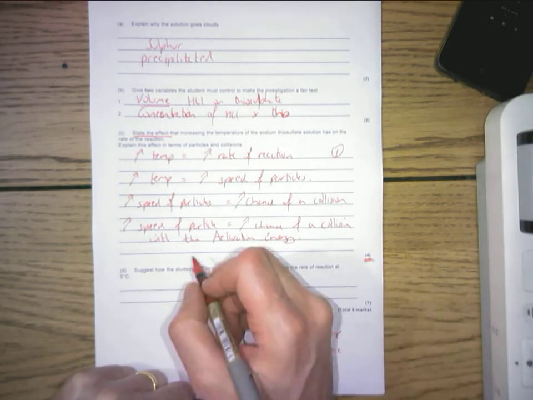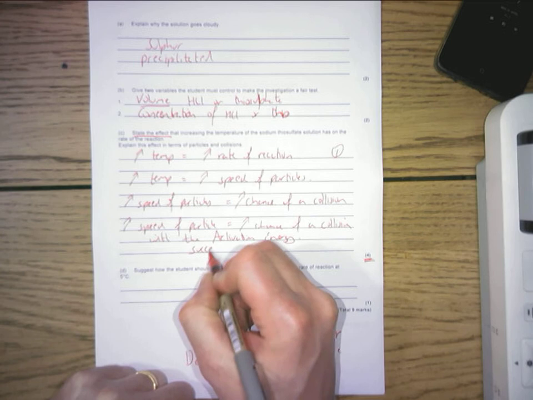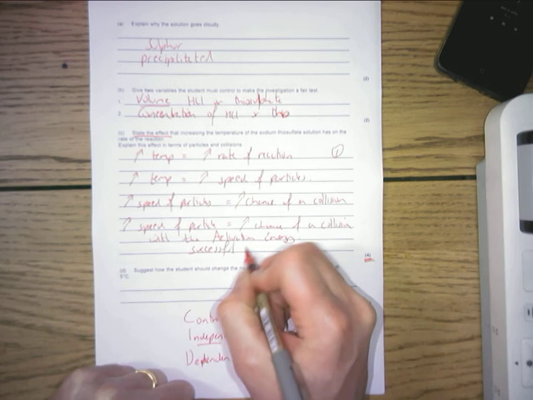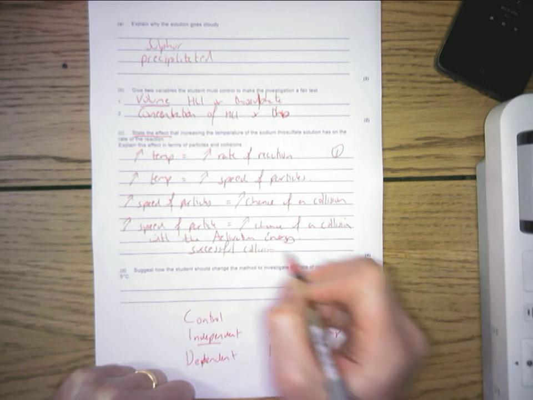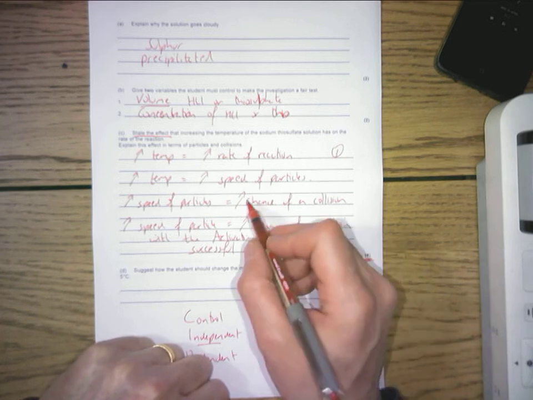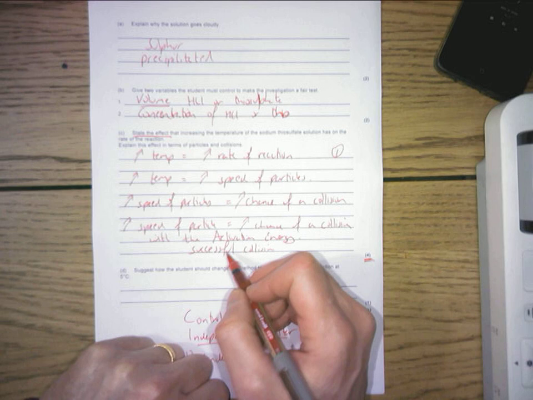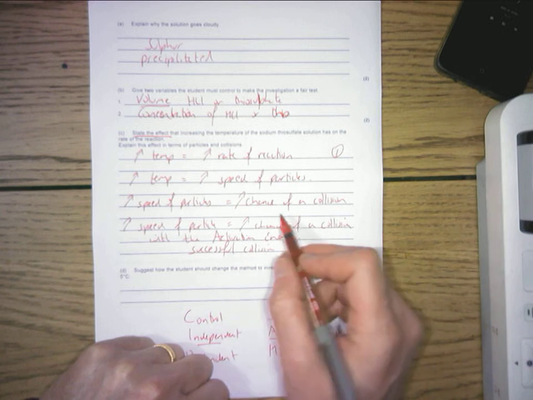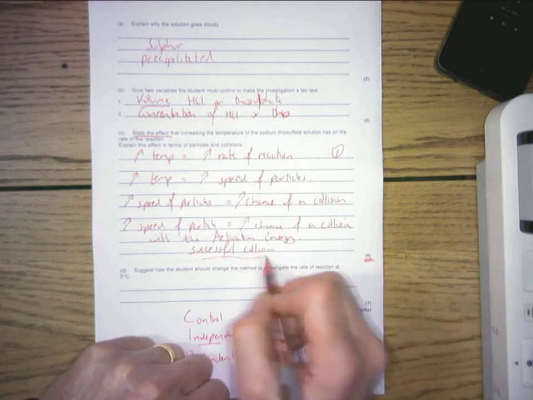If you put successful collision, more chance of a successful collision, there's a chance the examiner might shine on you and give you the mark for the chance of the collision and the mark for implying that it needs to be successful, that it needs to have the activation energy. However, it's a bit risky.